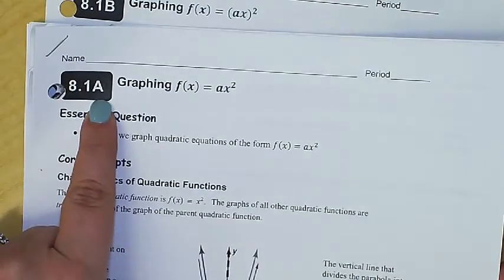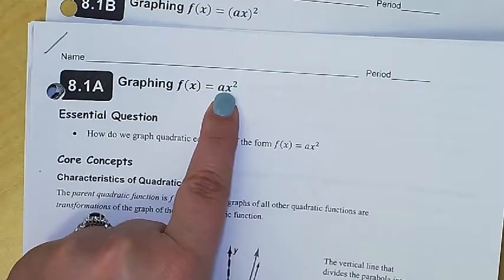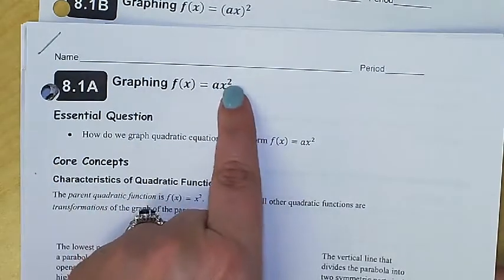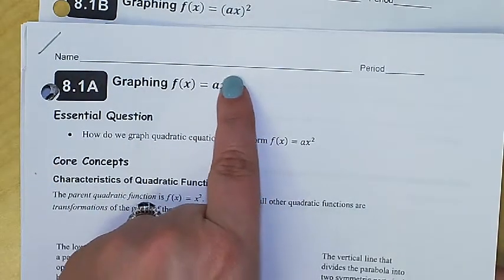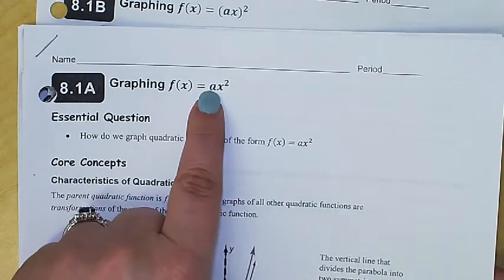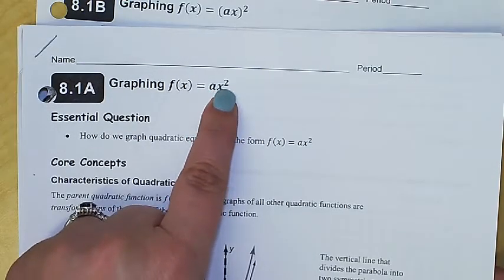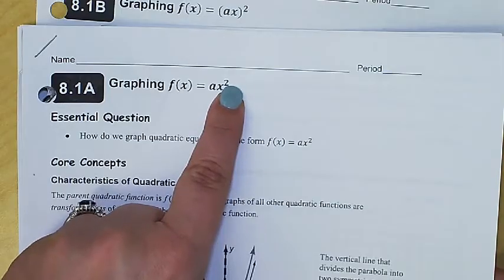So in lesson 8.1a, where there was no parentheses, that meant, and you saw this in your practice, that we were squaring first, and then whatever that output was, we multiplied it by the value of A. So multiplying by A happened after we took our input and squared it.